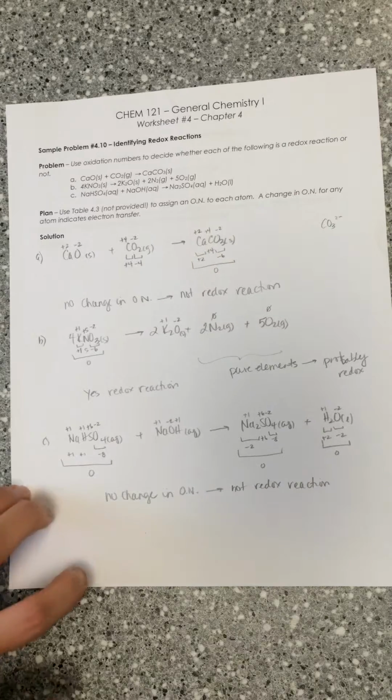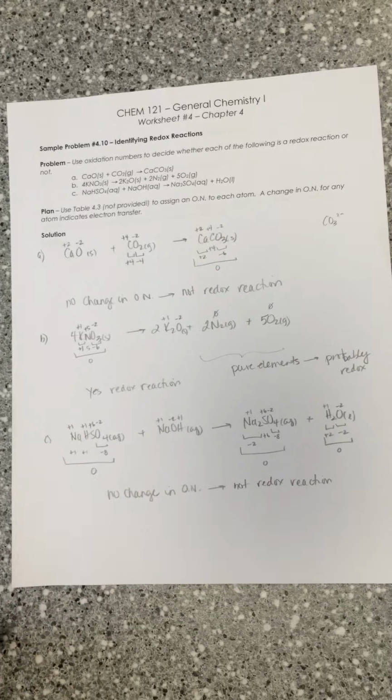So again, assigning oxidation numbers is critical for us to be able to identify if a redox reaction has happened. And as we'll see in our next problem, we'll carry this one step further and we'll ask then who's been oxidized and who's been reduced.